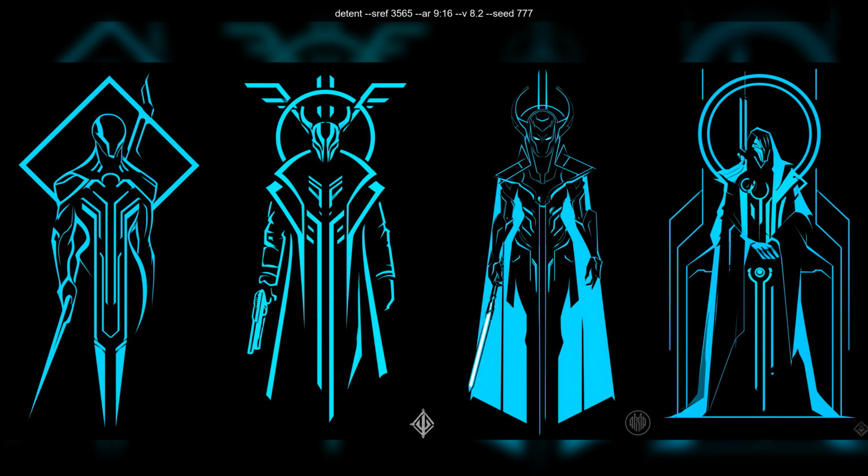Piercing neon blue slices through pure black backgrounds, forming sharp, minimalist vector silhouettes. The glowing geometric linework keeps it sleek, mysterious, and firmly cyberpunk.